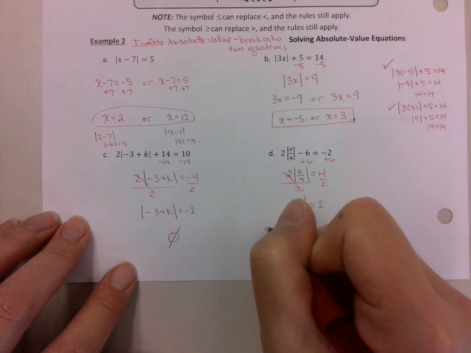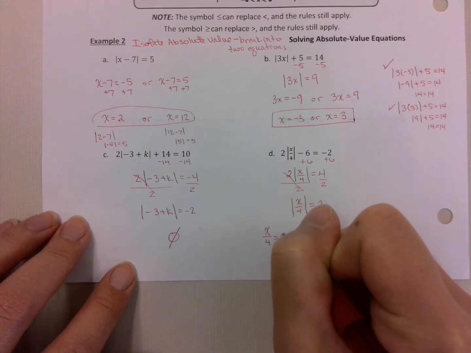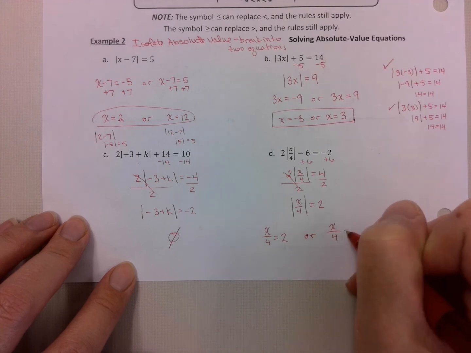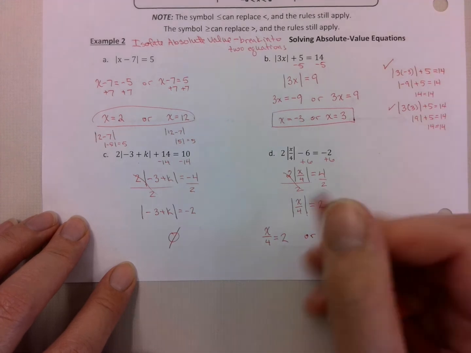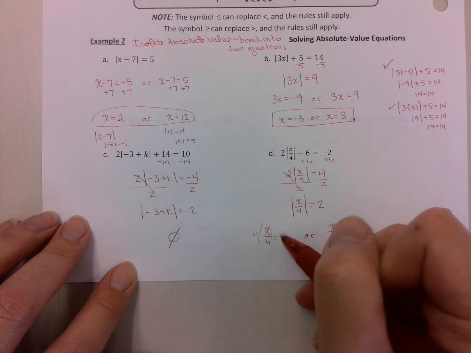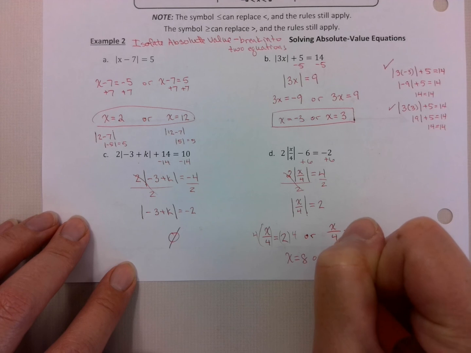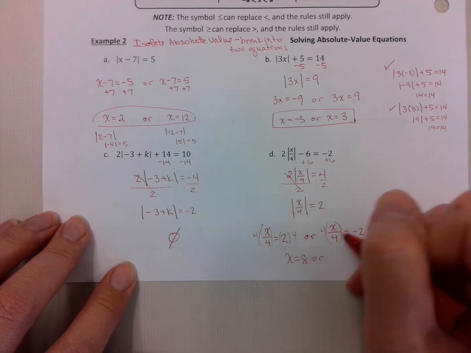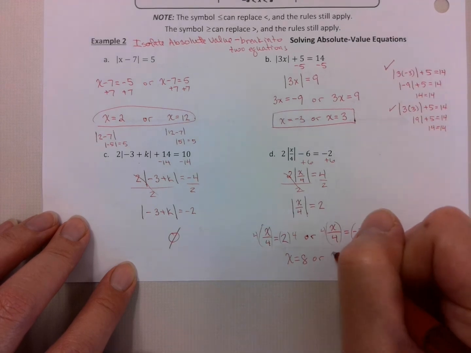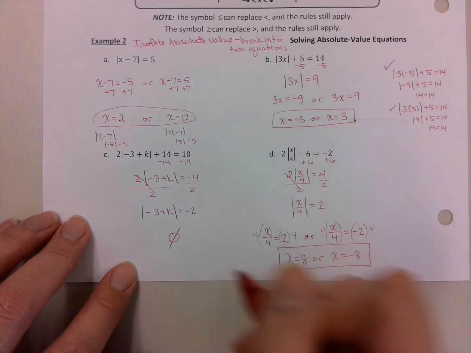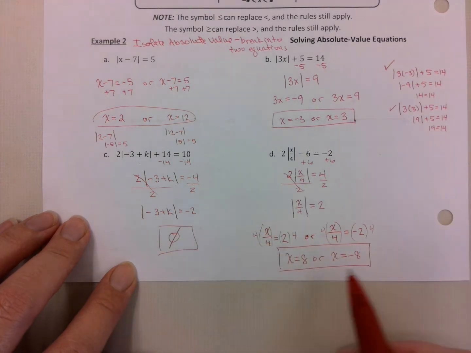So what's inside x over 4 could equal 2, or what's inside x over 4 could equal a negative 2. And then since it's divided by 4, I'll multiply out, and I get x could equal 8 or negative 8. And then you would go back and take your answers, plug them in, and see that it works and gives you negative 2.